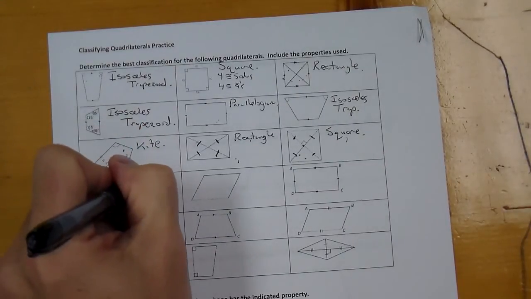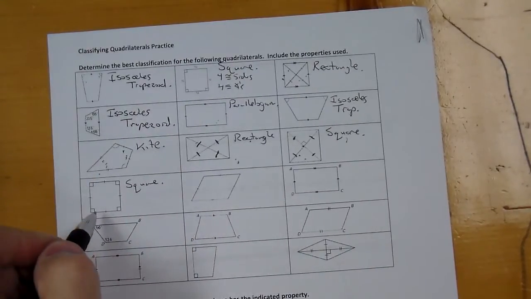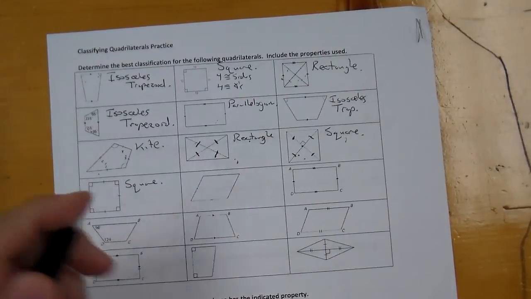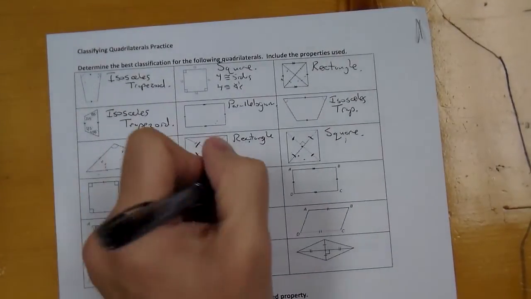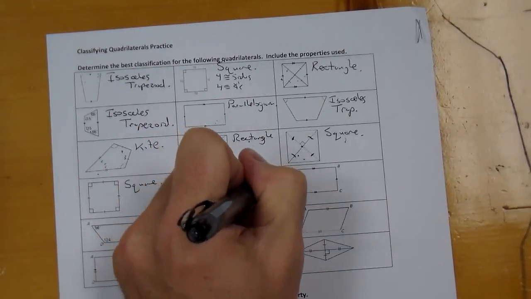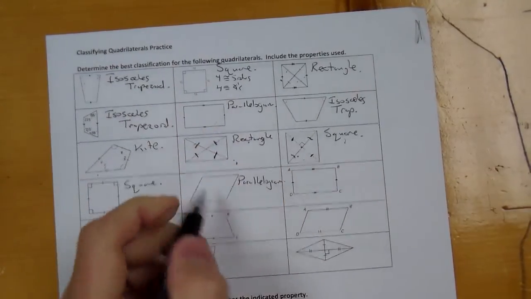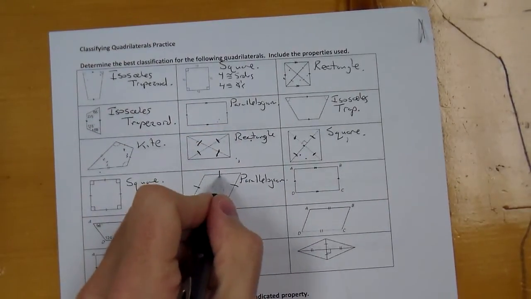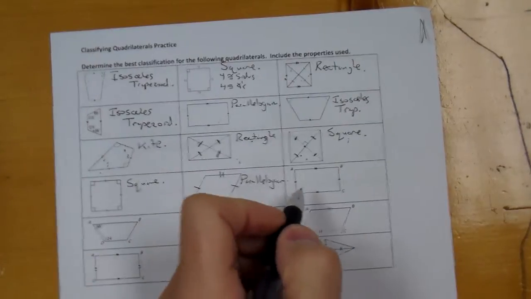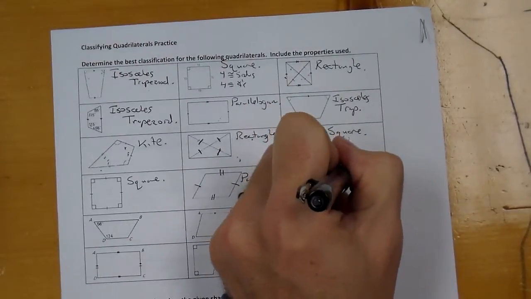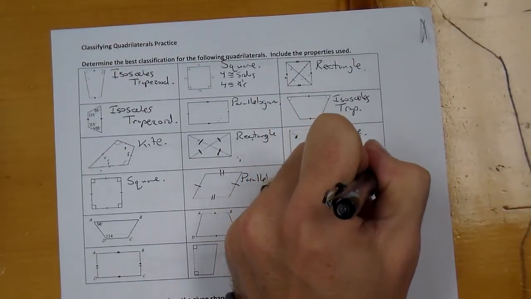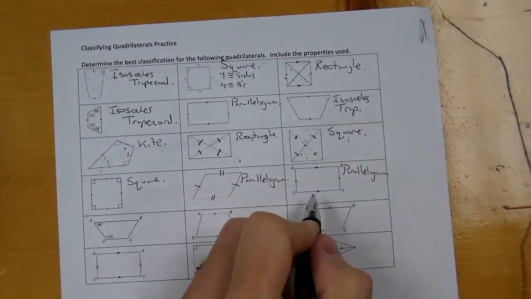Next row, our first one there is a square. All four congruent sides, four congruent angles. Pretty straightforward. Next is a parallelogram. Opposite sides being congruent is one of our rules to qualify as a parallelogram. Following shape is a parallelogram. This has opposite sides parallel, both sets.